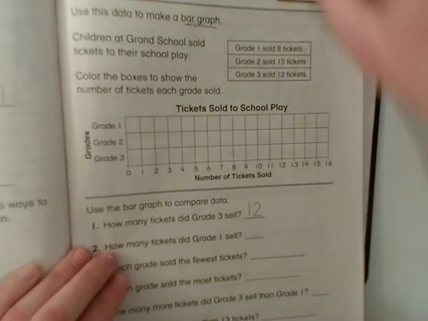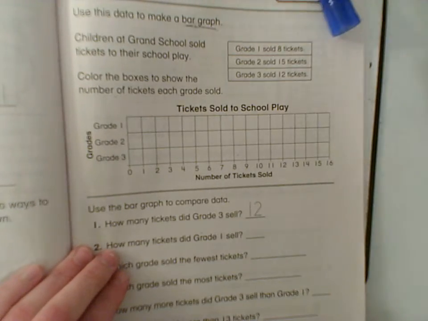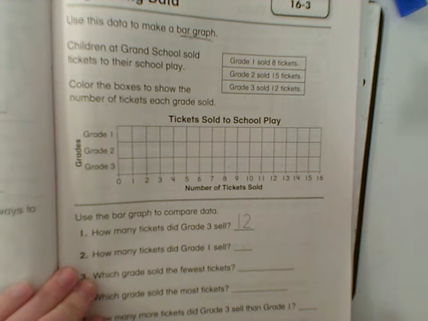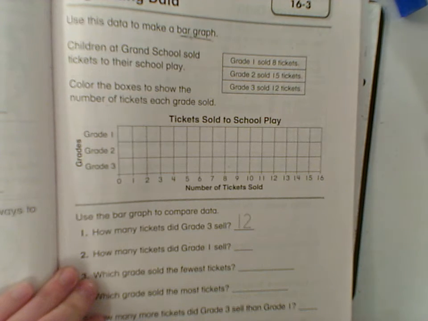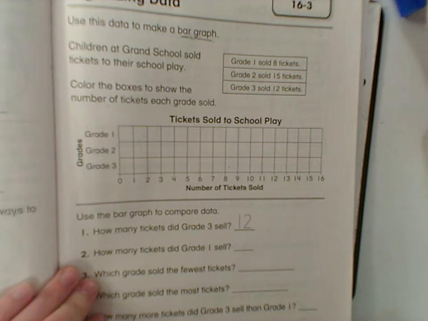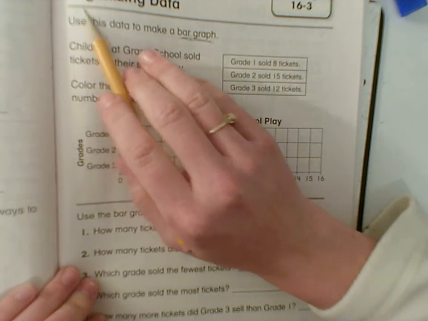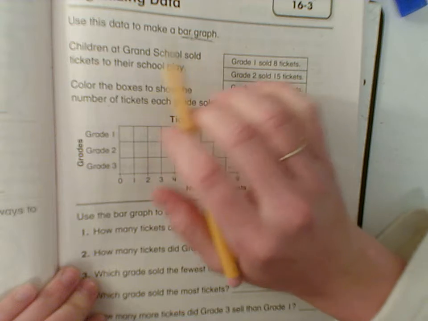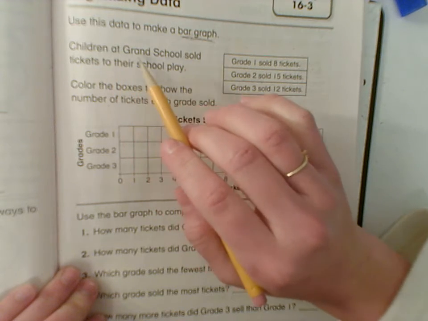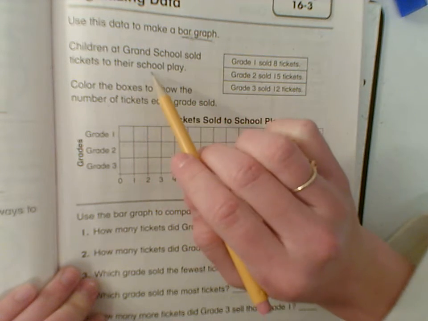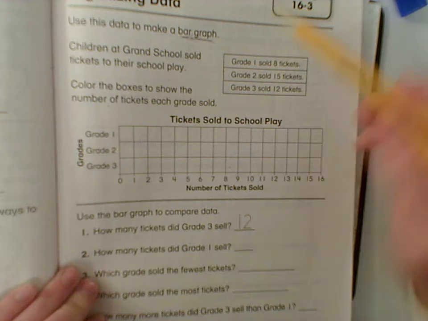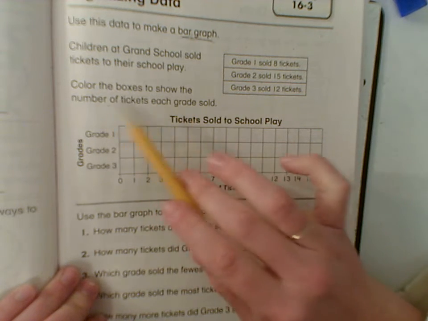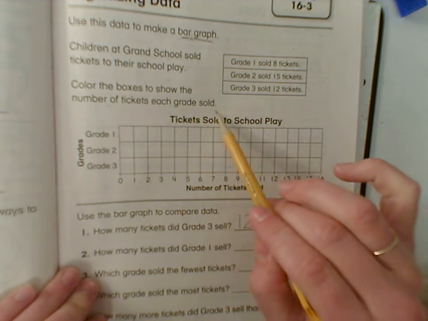We're going to organize the data that they give us. So we're going to just go ahead and, of course, read the directions. We always do that first. Okay, so it says, organizing data. Use this data to make a bar graph. Children at Grand School sold tickets to their school play. Color the boxes to show the number of tickets each grade sold.